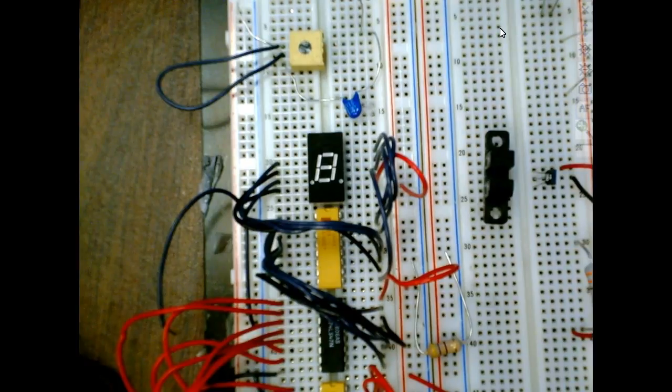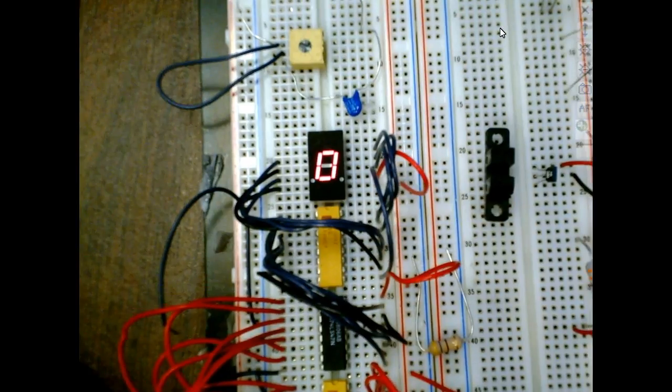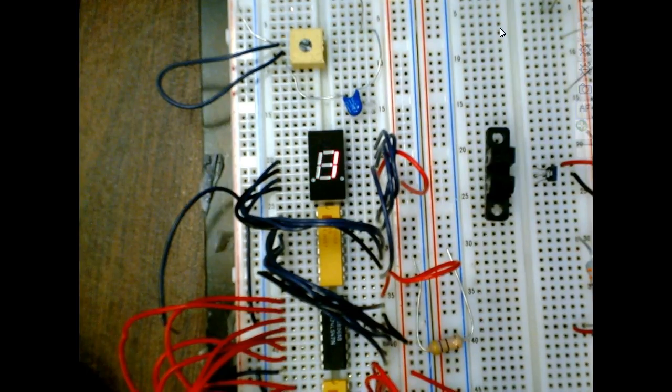So let's go through our code. So right now I'm putting a 15 into it, right? Okay. So this is a what? It's not 8. 0, right? So here's switch 8. So now it's what? 1.